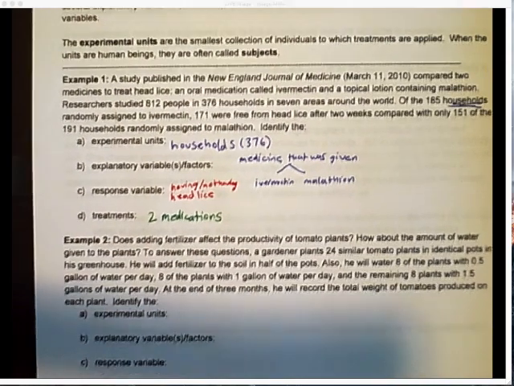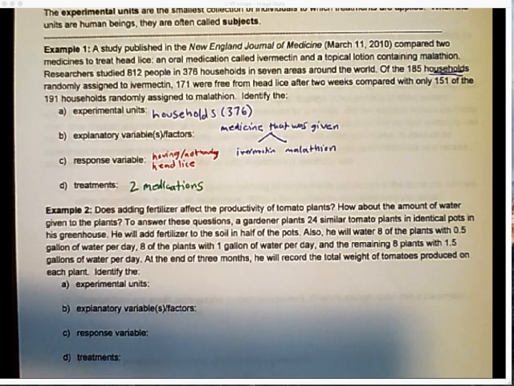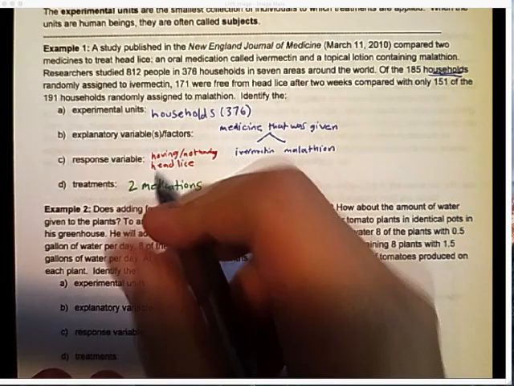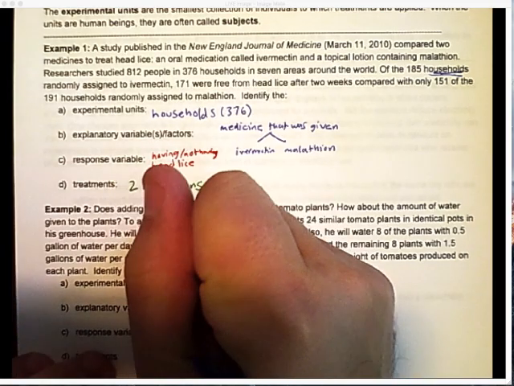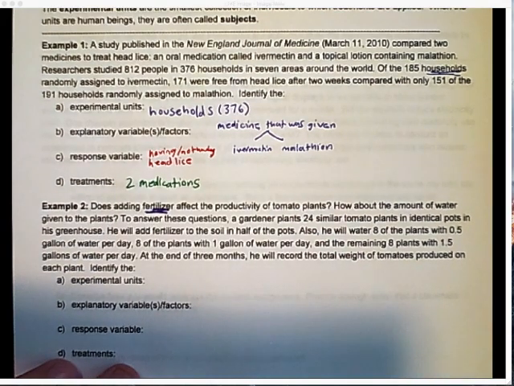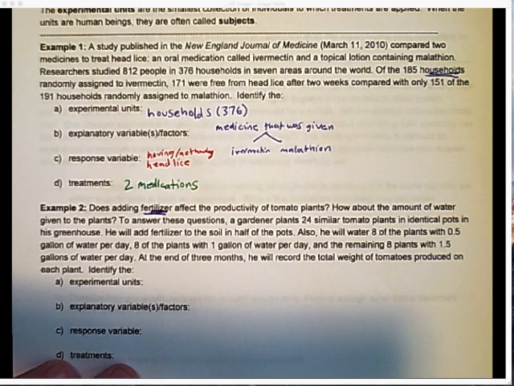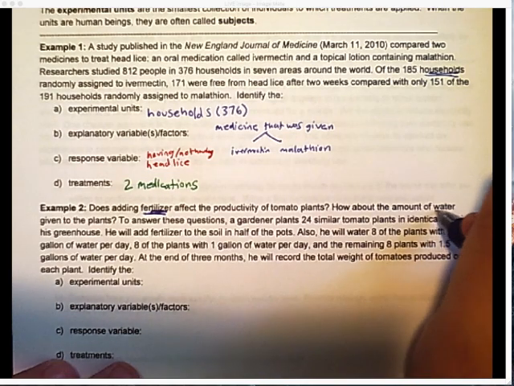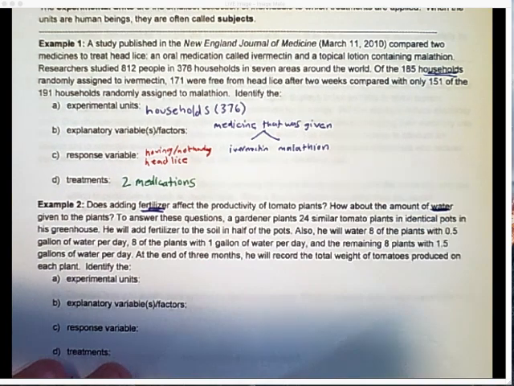Let's look at example 2. Does adding fertilizer affect the productivity of tomato plants? How about the amount of water? So we're looking at different things here. Does fertilizer affect the productivity of tomato plants, like whether they grow or how much they grow? And does how much water we put into the ground affect their productivity? To answer these questions, a gardener plants 24 similar tomato plants in identical pots in his greenhouse. He will add fertilizer to the soil in half of the pots.